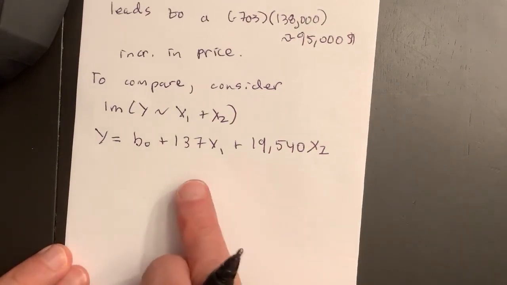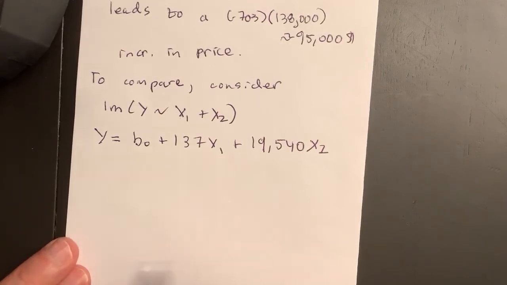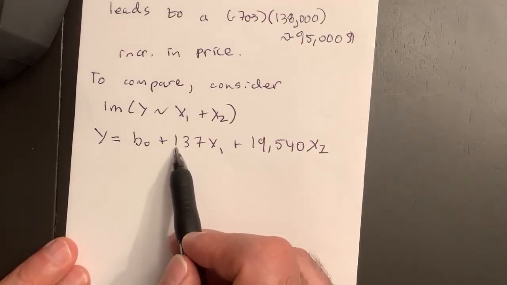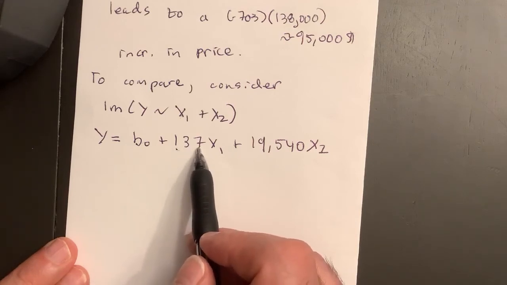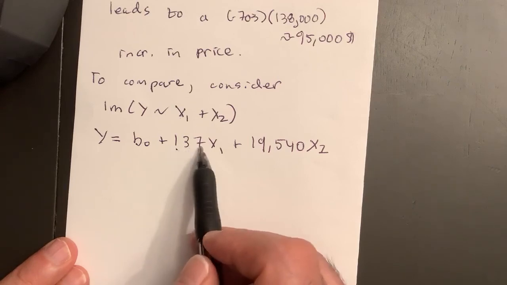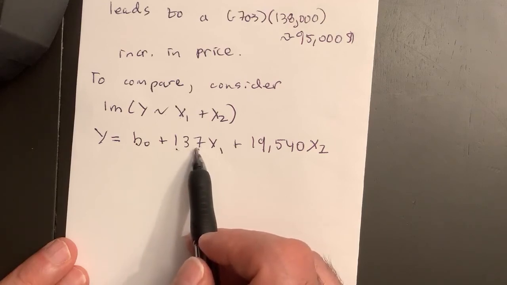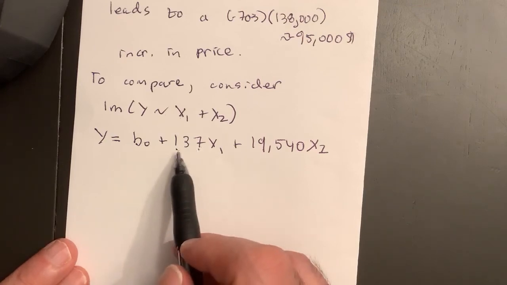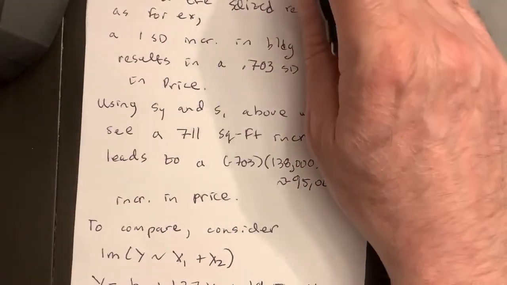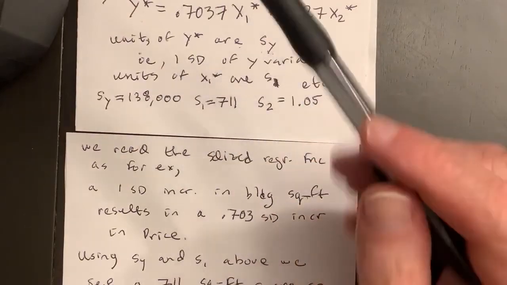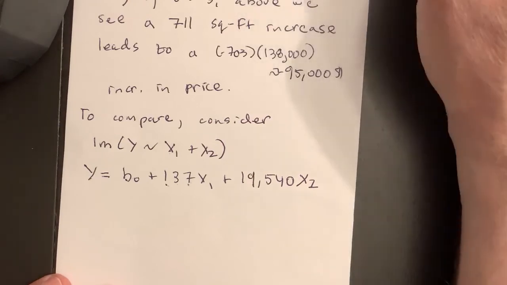And I can see if I have a 711 increase here, again, I have 711 times 137. This is the same thing. You can almost see the same numbers going on. Very close to the other data. It's very close because 137 is very close to SY here, 138, and 711 is very close to like 0.703 or whatever.